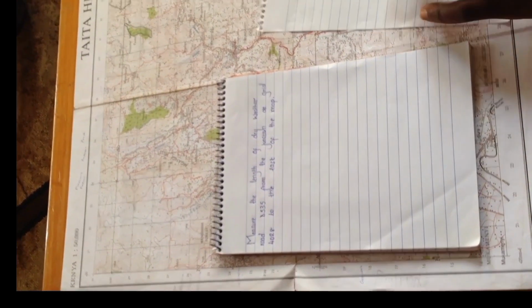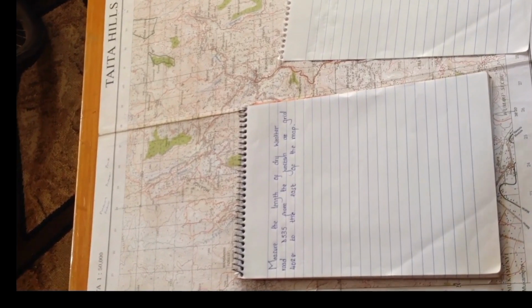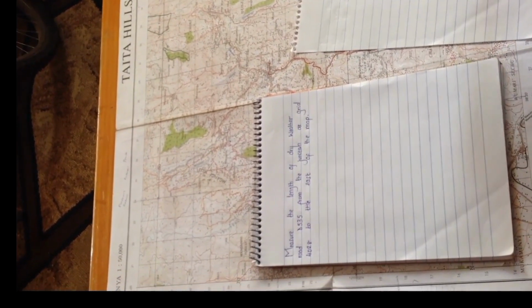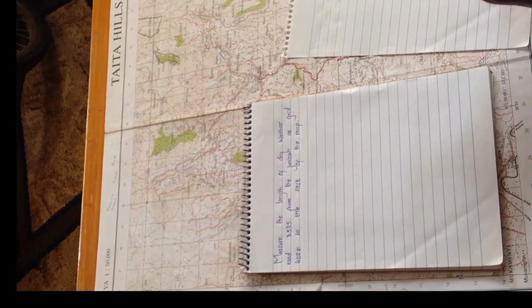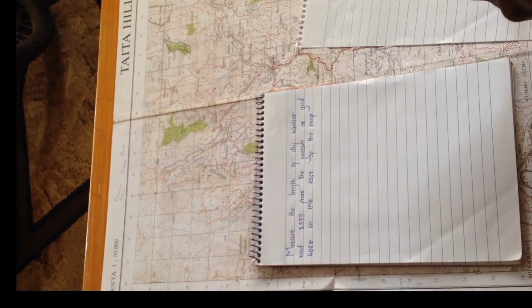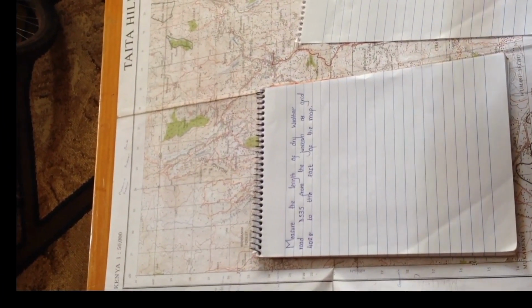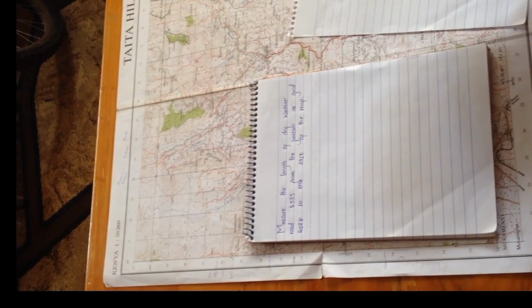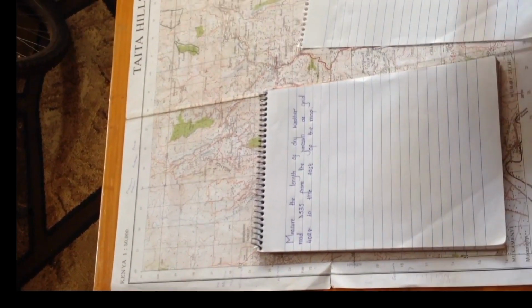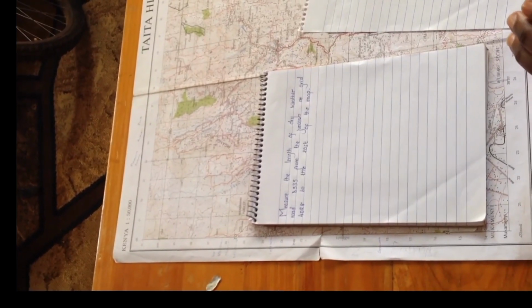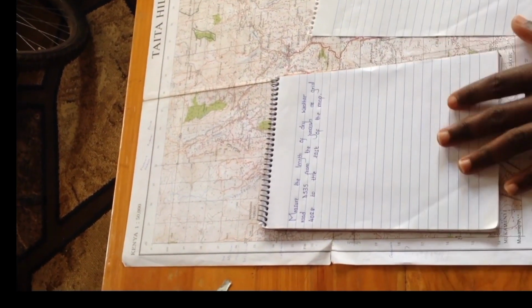Students, remember that when you are locating a feature on a map, you can use various ways: the grid reference, the latitudes and longitudes, the place name, and also the bearing and compass direction.